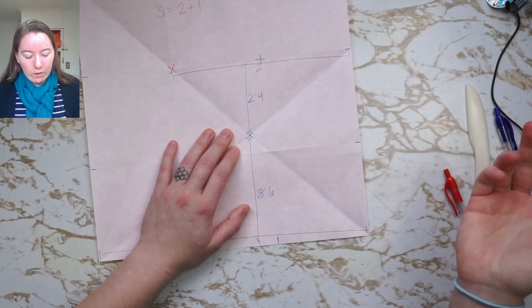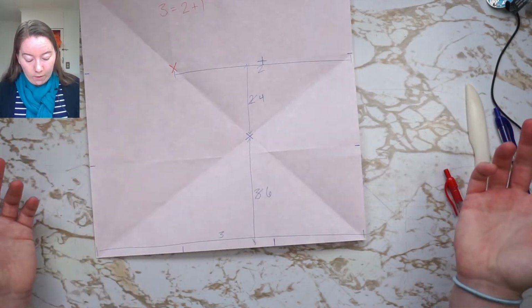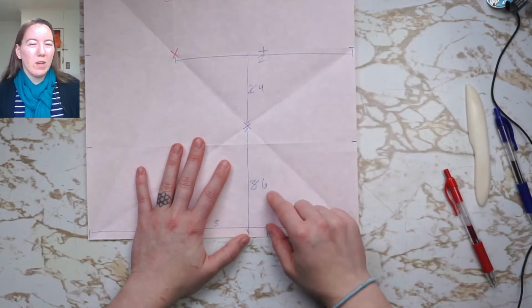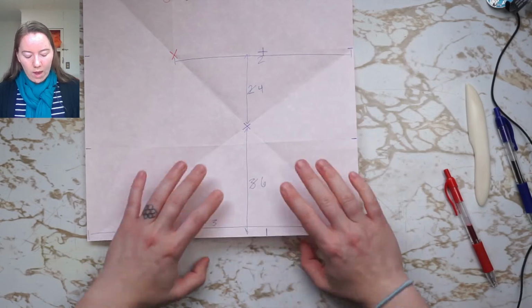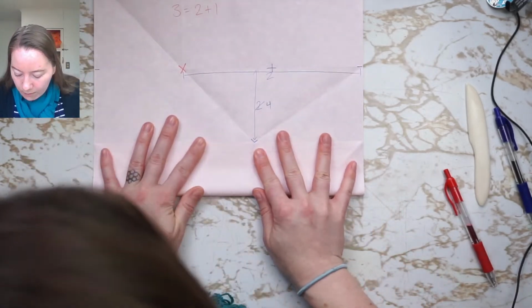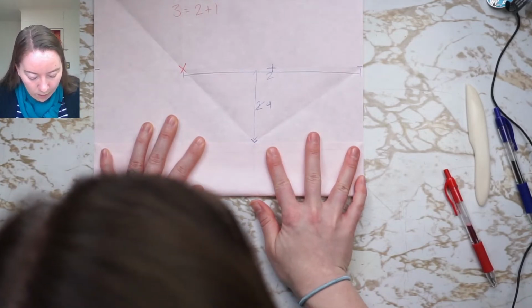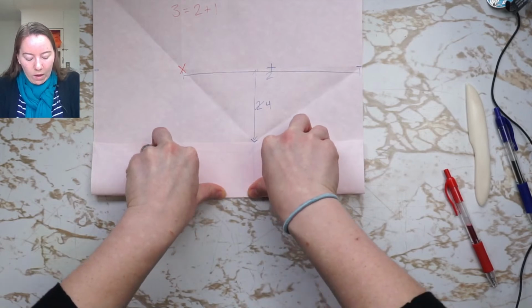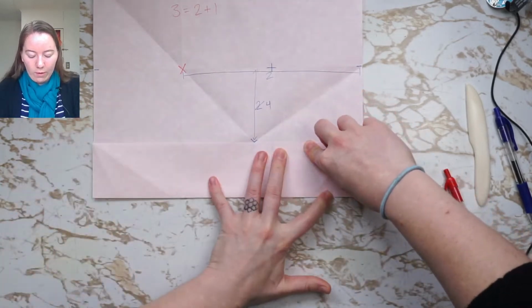So what I'm going to do first, because 6 is the bigger number and they're both even, I'm going to do the bigger number first and bring my bottom edge up to that reference intersection, making sure that my edges are lining up, fold all the way through.